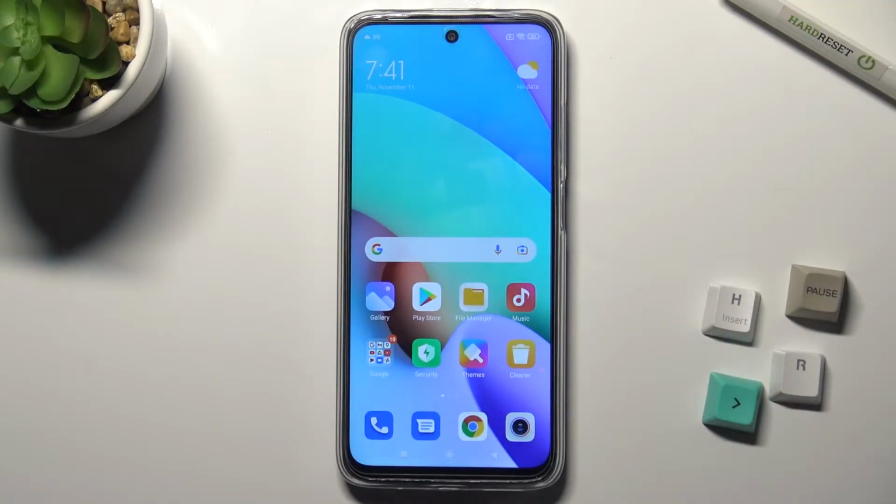Welcome. Today in front of me is a Xiaomi Redmi 10, and I'll show you how to turn on or turn off the silent mode on this device.